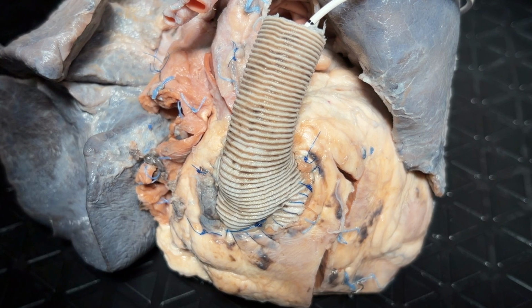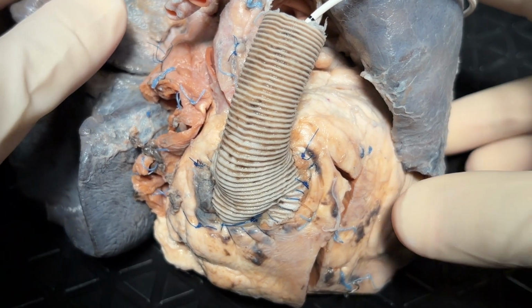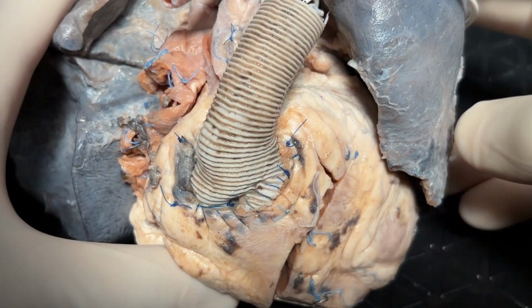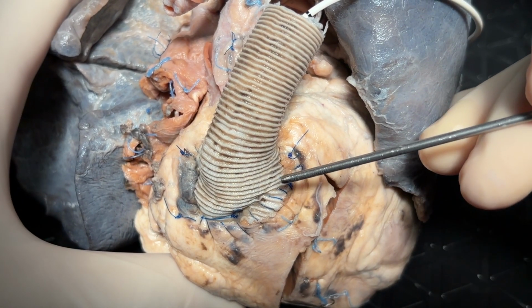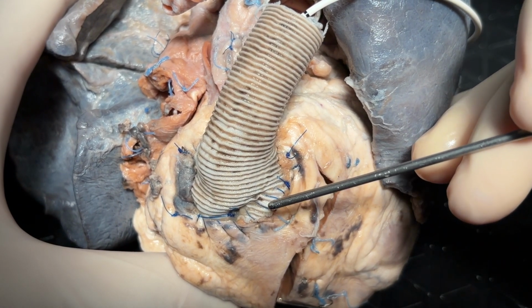Hey everybody, we've got another heart today. This is number 1512 in our collection, and we'll do a quick teaser or preview of the main phenotypic features first. And just externally looking at this heart, you can tell that this heart has undergone extensive surgical repair.